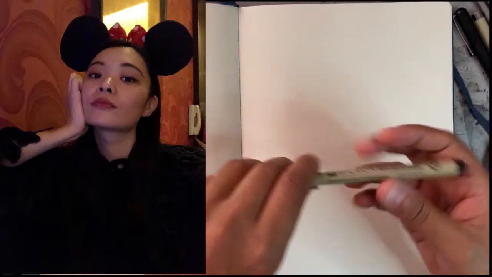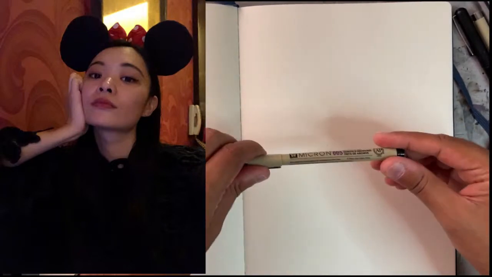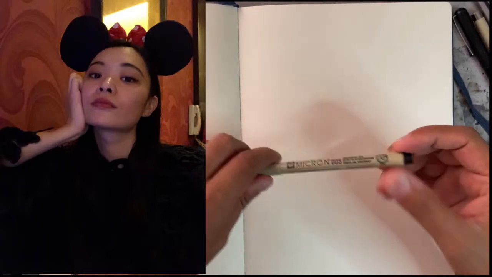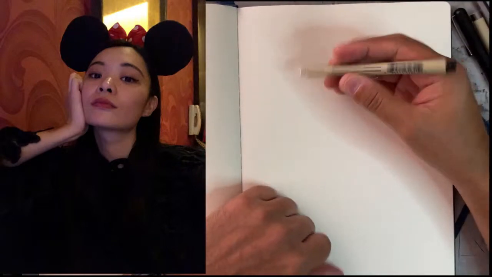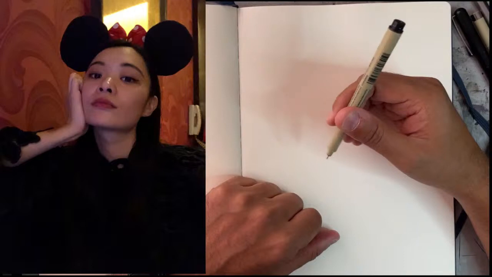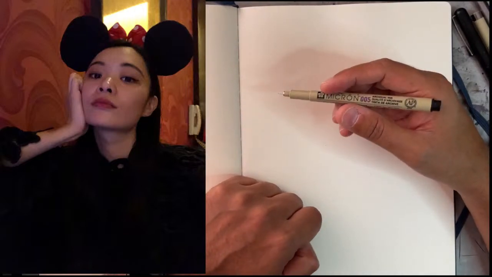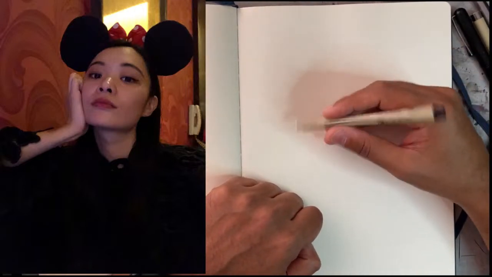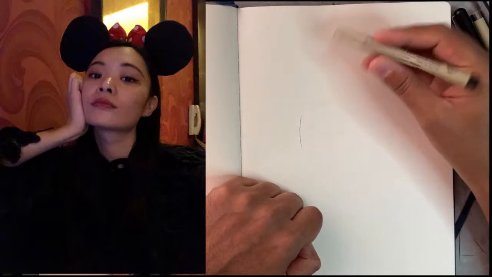But for now, I'm just going to experiment with this and have fun. And I hope you guys that are drawing along with me will also have fun doing this. So I'm just going to use microns. This is like a 005. I'm just going to draw on this page. And I'll try to look at questions if you guys have any and try to answer them during.